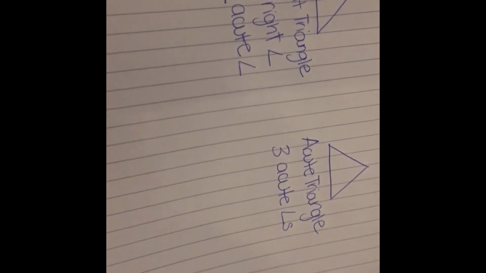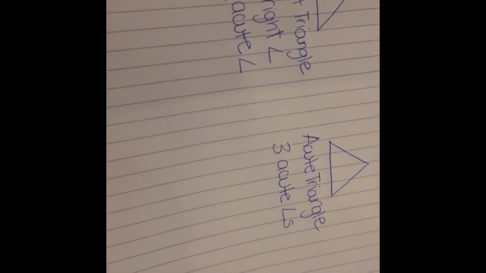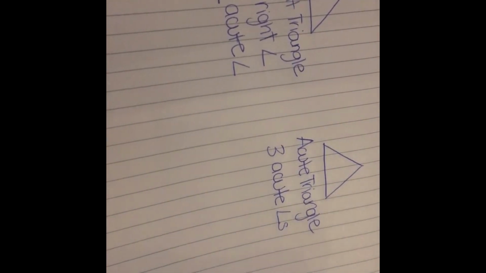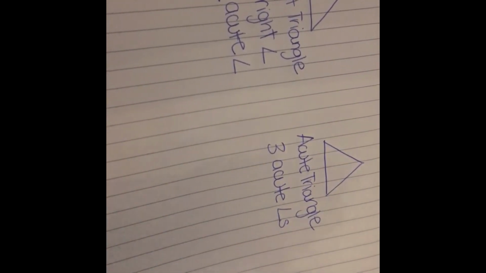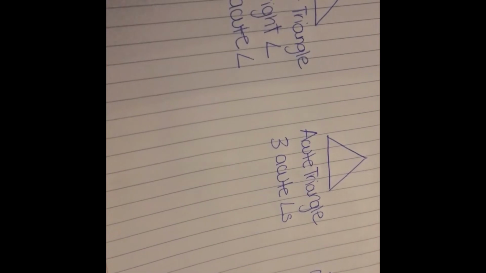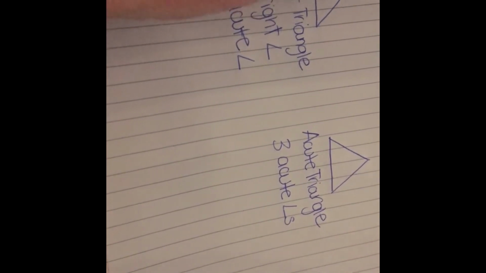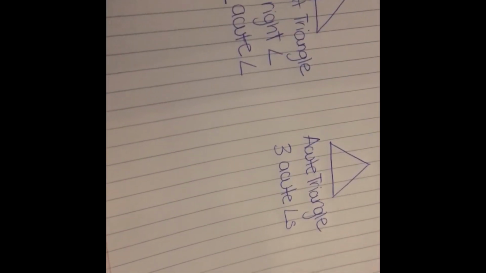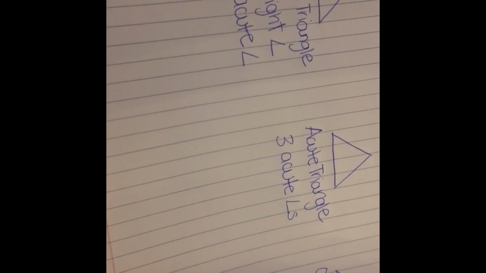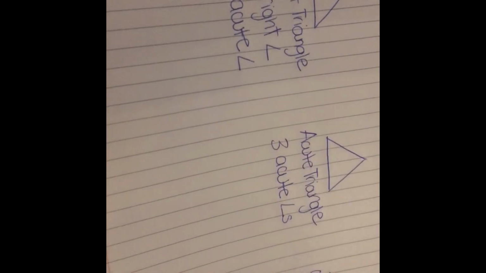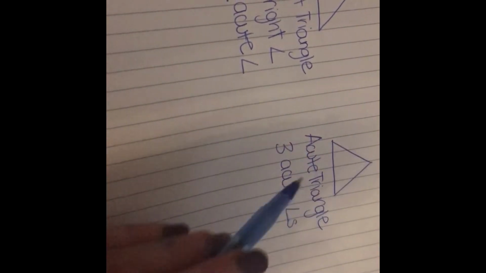Okay, and I'm also guiding students on their homework to circle which angle makes this triangle a right triangle. Well, this right triangle is because of this right angle. This obtuse triangle is an obtuse triangle because of this obtuse angle. But the acute triangle is an acute triangle because all three are acute.